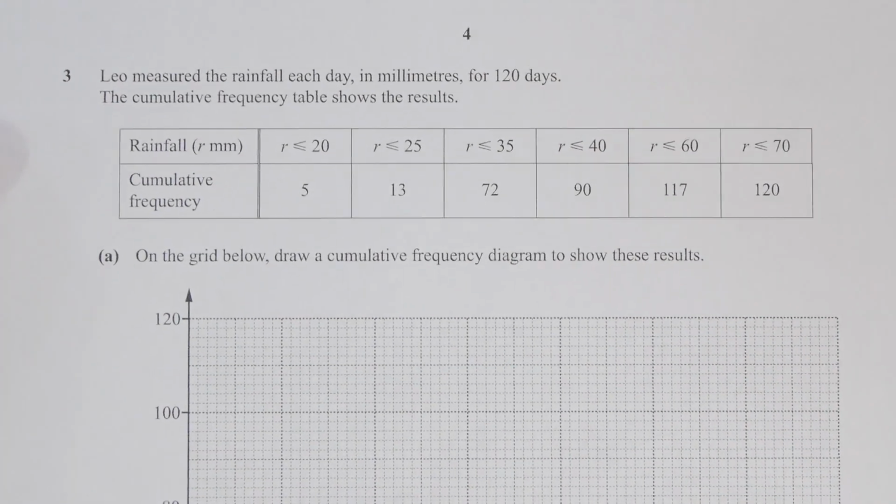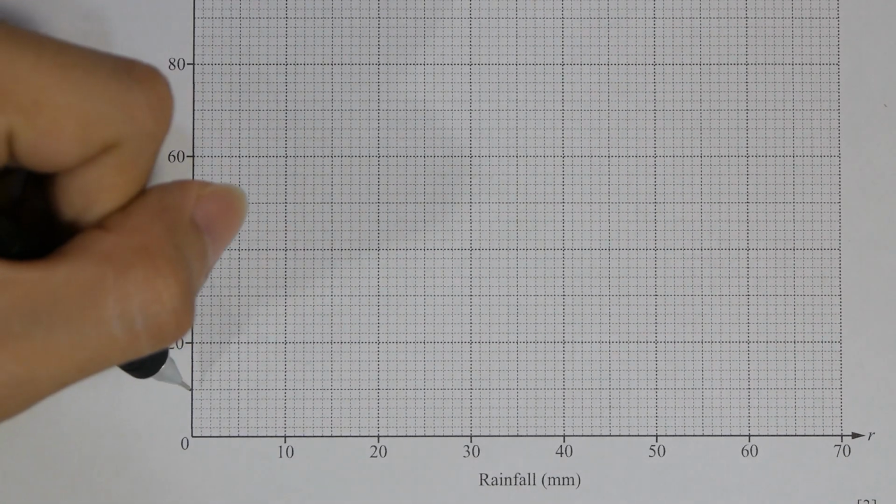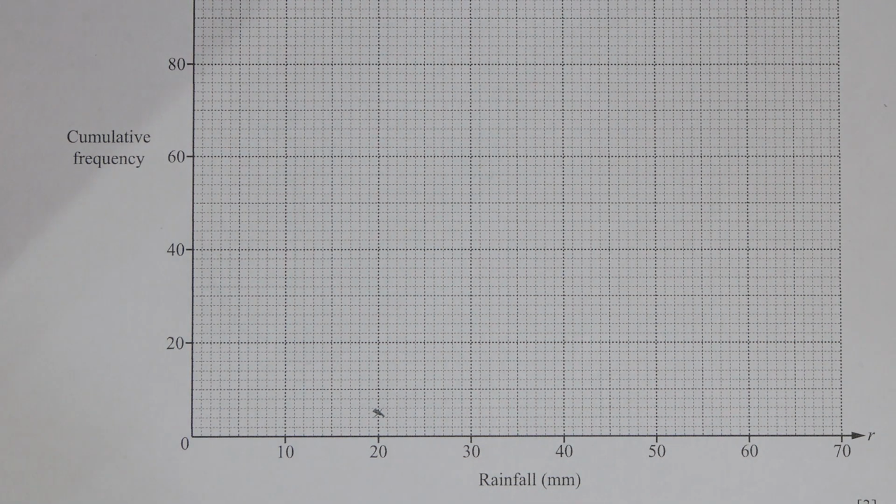So question number 3, okay, so part A, simply key in the cumulative frequency shown in the table, okay, and draw out the curve.